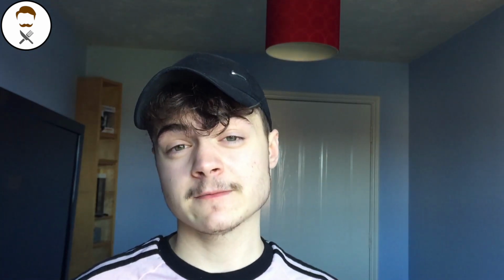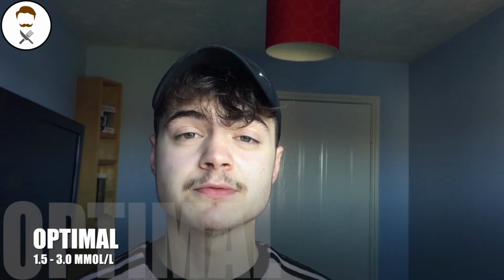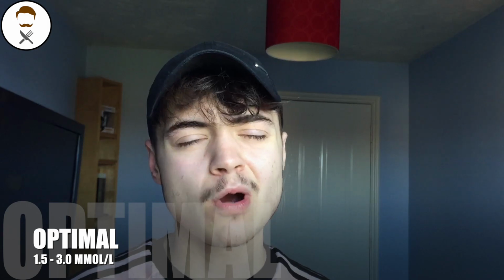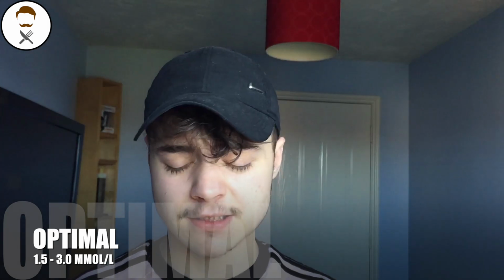So between 1.5 and 3 millimoles per litre is optimal ketosis. This is also commonly called deep ketosis, and this is where you tend to see the most weight loss. In reality, a lot of people won't get to this stage. It's a lot harder than you think it is. And you might get there, but not stay there. Don't be devastated if you struggle to get there or you can't maintain being there.